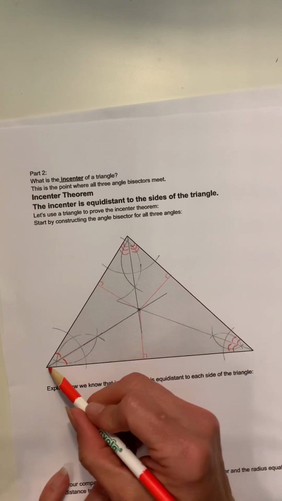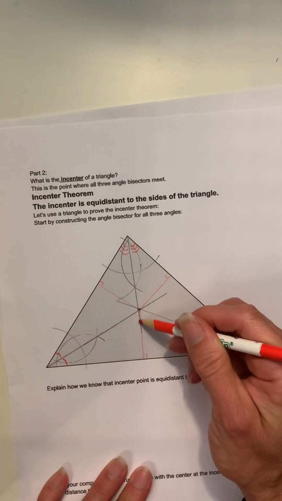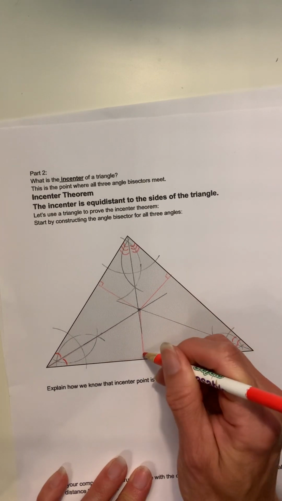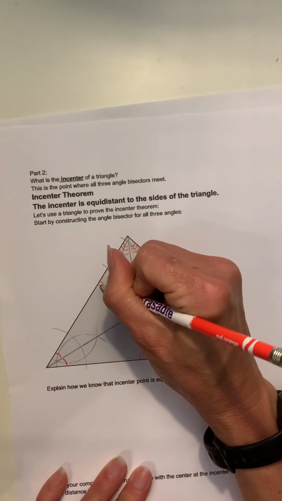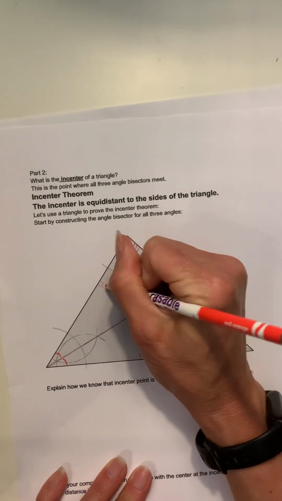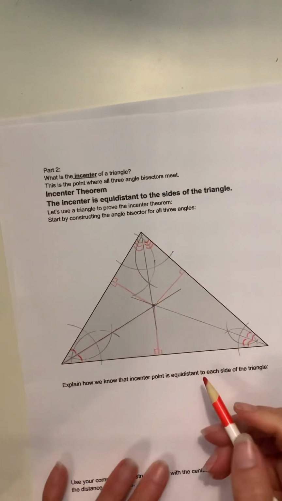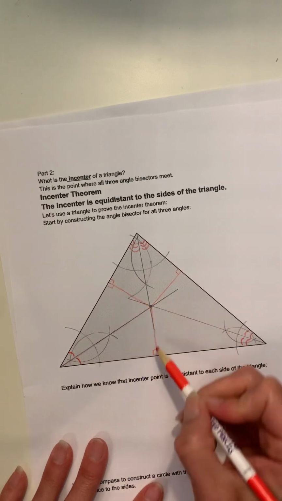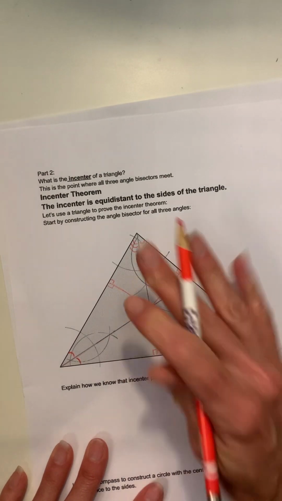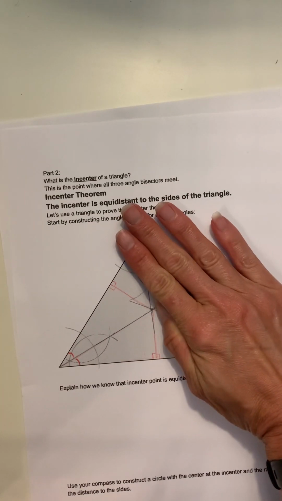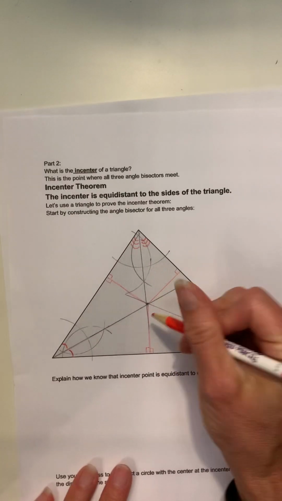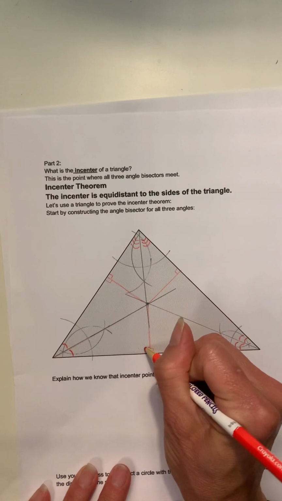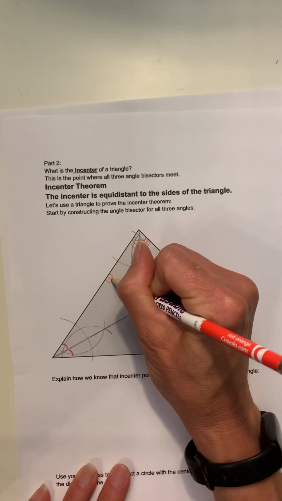Okay, so now if I look at this small triangle here, I've dropped an altitude. So I know this is 90 degrees. I've dropped an altitude here. I know this is 90 degrees. If I look at these two, ignore the rest of this for a moment. Look at these two triangles. I have a 90-degree angle. I have a 90-degree angle.